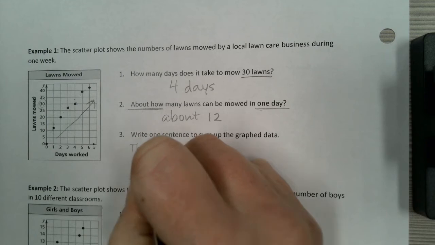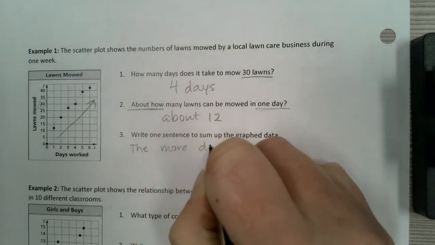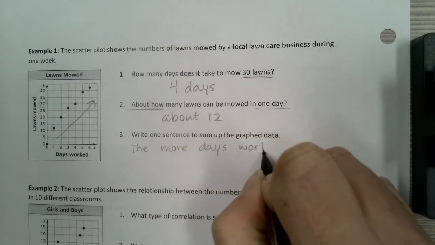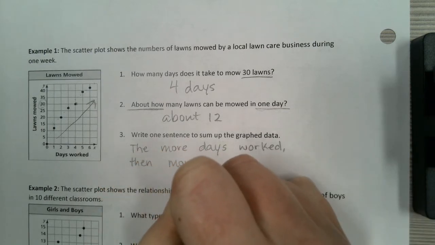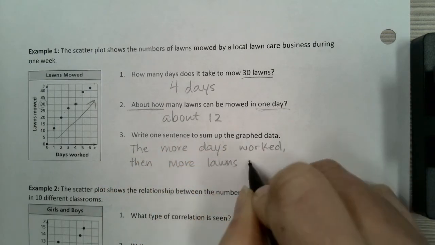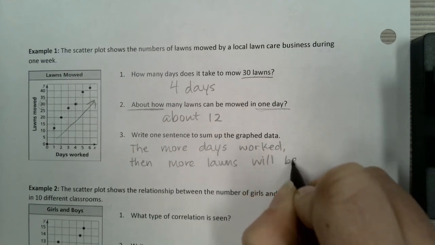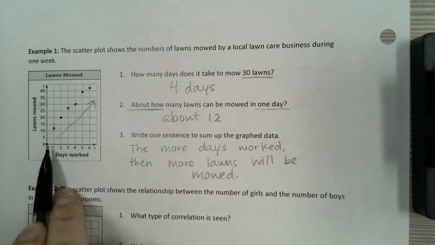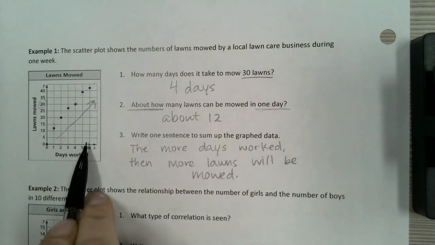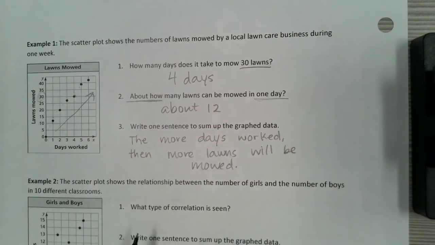The more days worked, then more lawns will be mowed. That should be pretty obvious, because if you work only 1 day compared to 6 days, in 6 days you can get a whole lot more done than you can in 1 day.